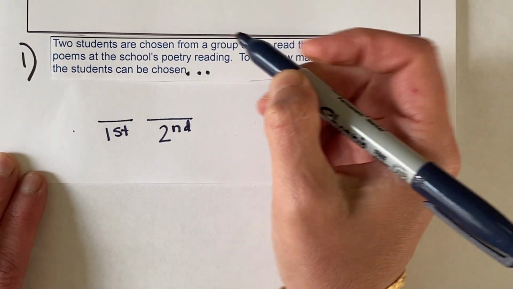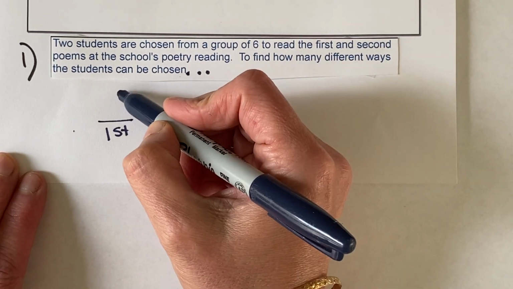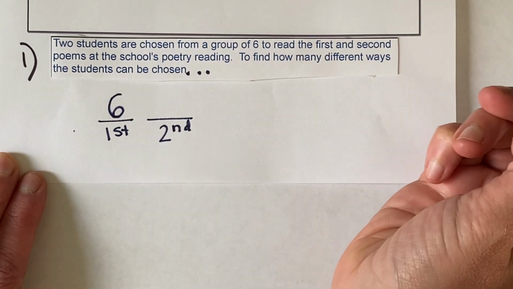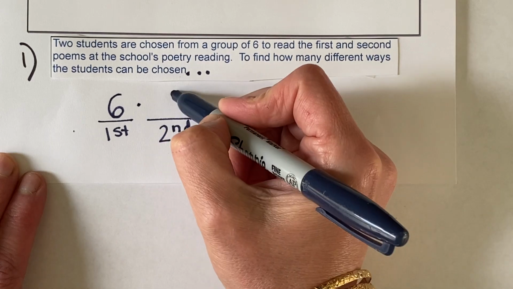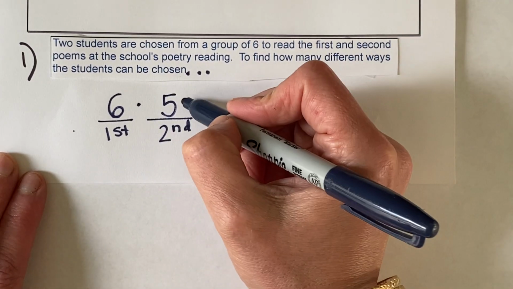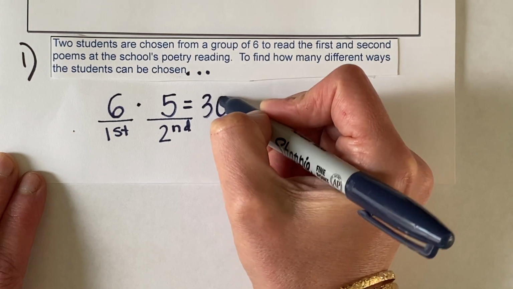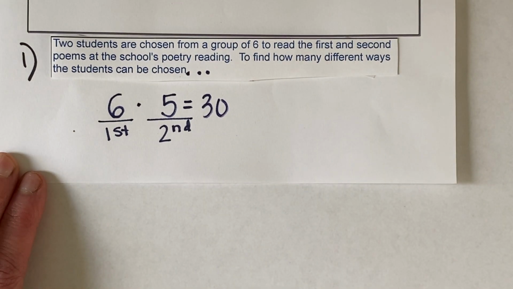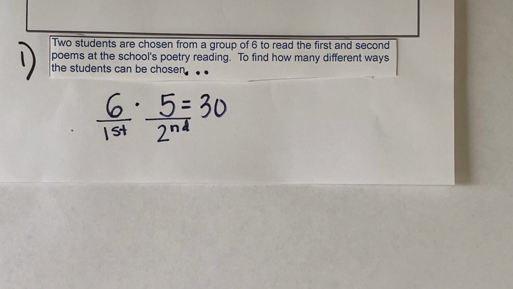So I have 6 different kids who could come and read first. And then I have 5 different kids that could read second. Okay, altogether, I have 30 different ways I could choose 2 kids to come and read first and second.